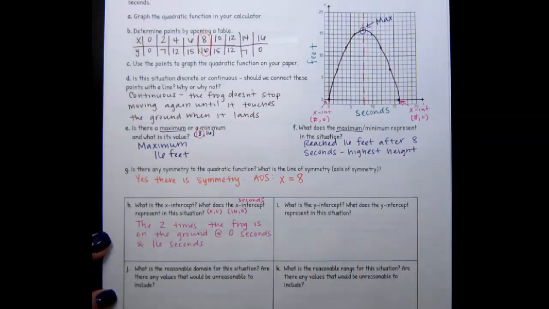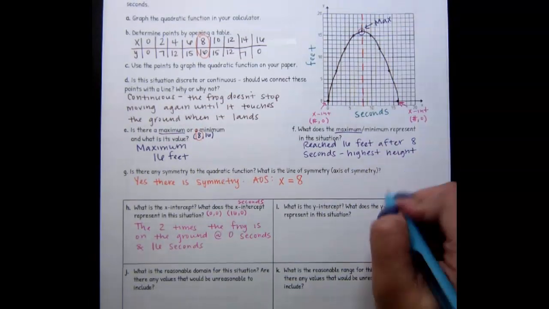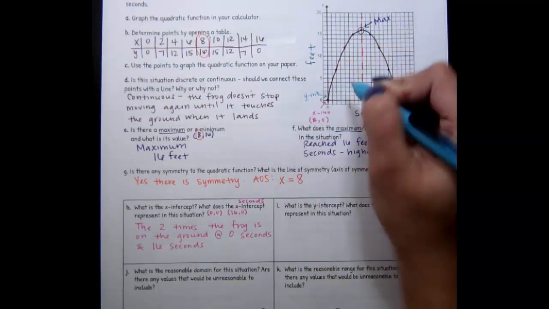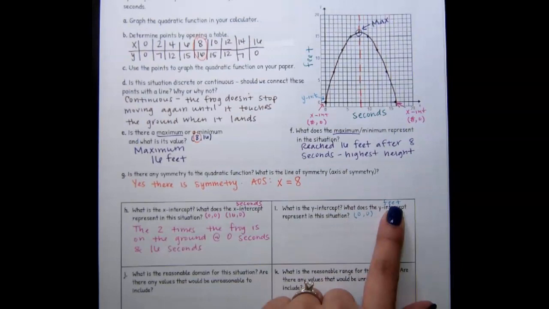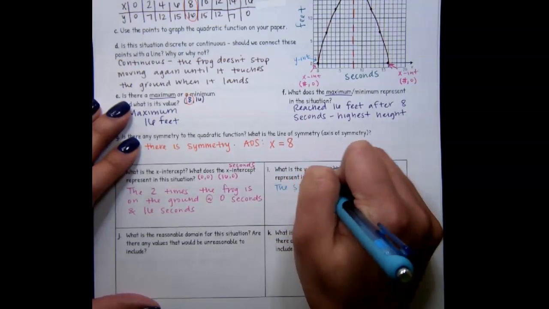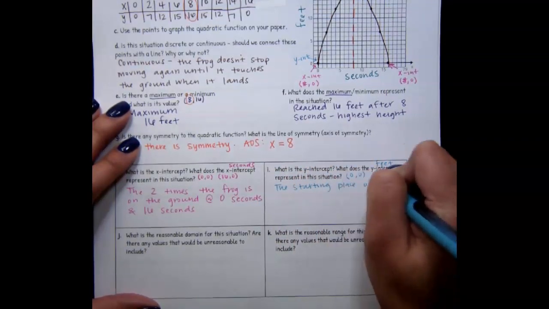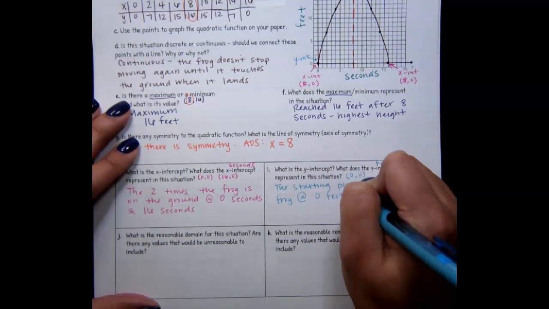So now we move to I. What is the Y-intercept? Well, if I look at my y-axis, it deals with feet. So this answer is going to have to do with the height in feet. What does the Y-intercept represent? This point right here, my X-intercept, also happens to be my Y-intercept. And that ordered pair is 0, 0. If we're talking about feet, it represents the frog being on the ground. That's where it starts, the starting place of the frog at 0 feet, or on the ground.